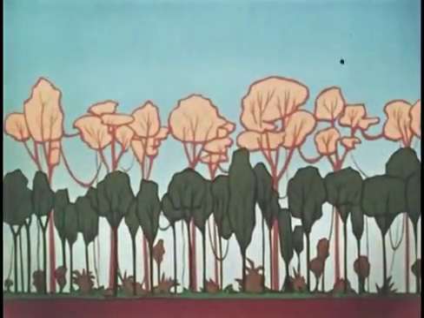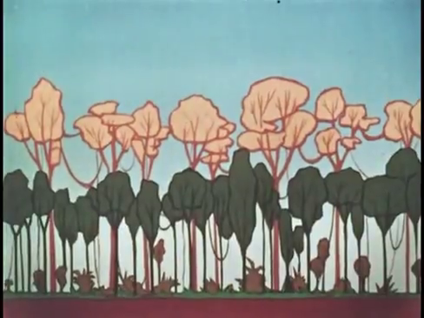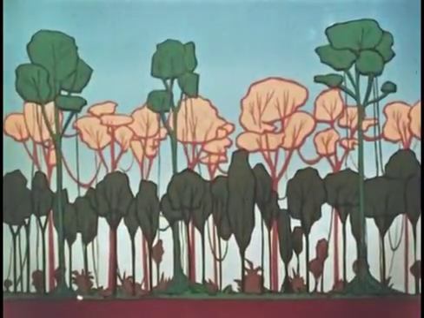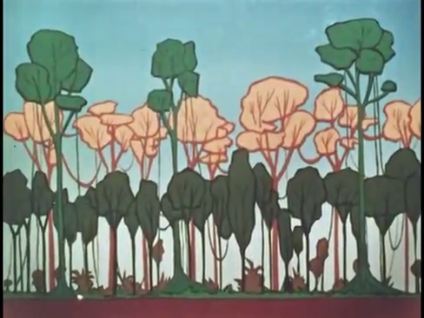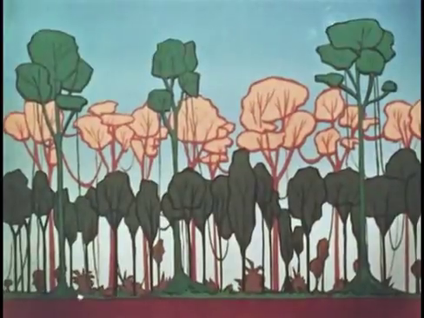Above this stratum are taller and sturdier trees, whose crowns interweave to form an almost unbroken forest canopy. Bursting through this canopy are the forest giants, trees of 120 to 200 feet or more in height.